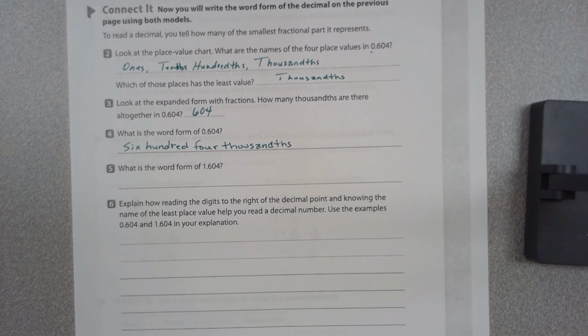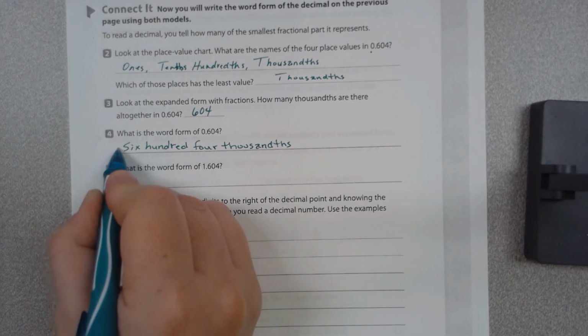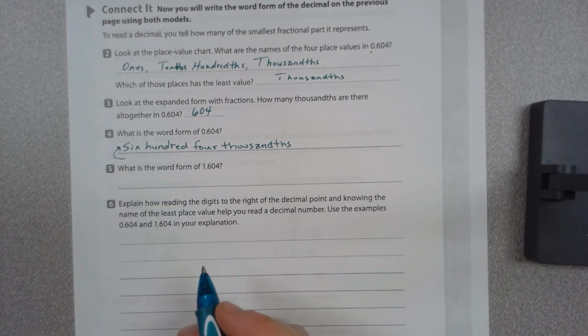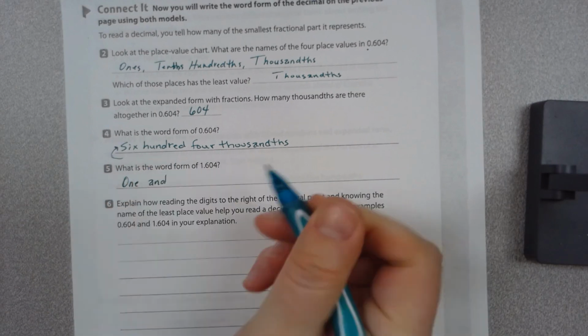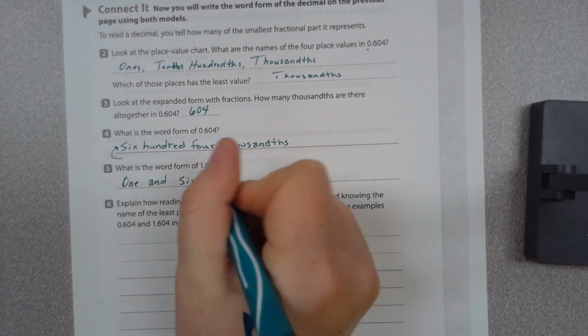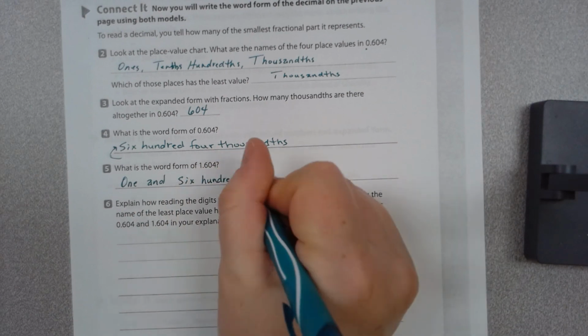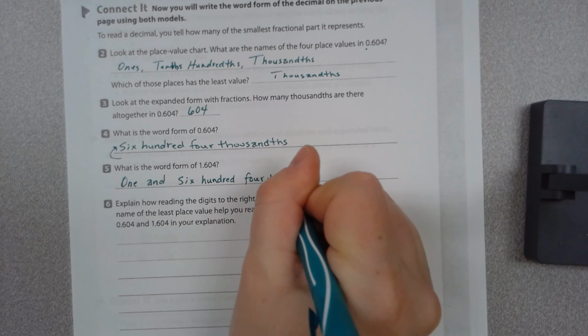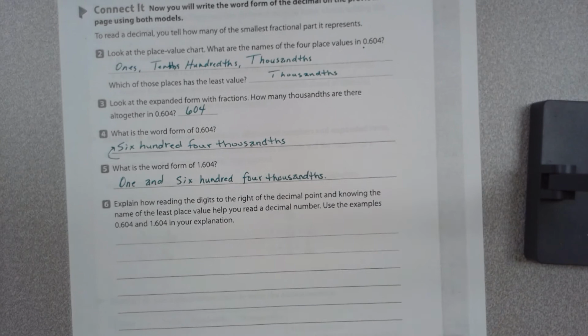Now, what is the word form for 1.604? Well, the only thing you're going to add to this number is a 1 and. The rest of it stays the same. So we're just going to do 1 and, because we have our decimal, 604 thousandths. Okay.